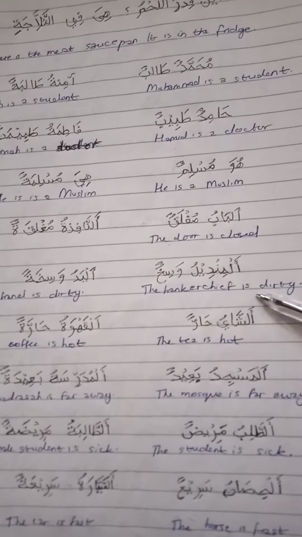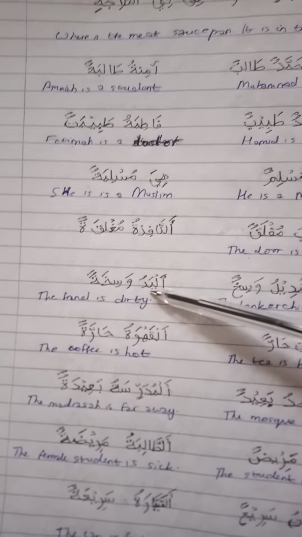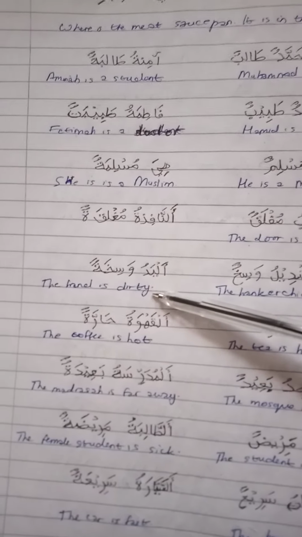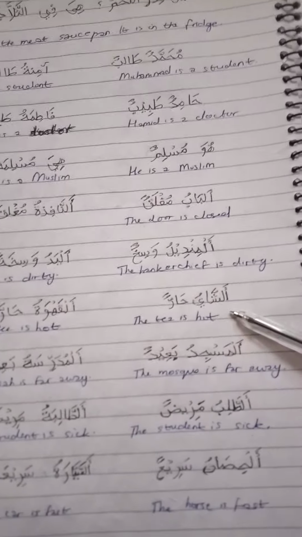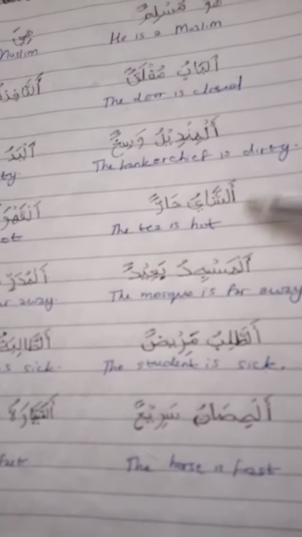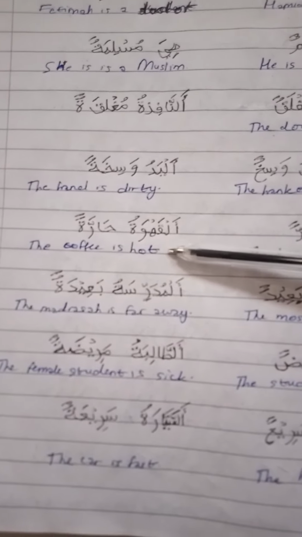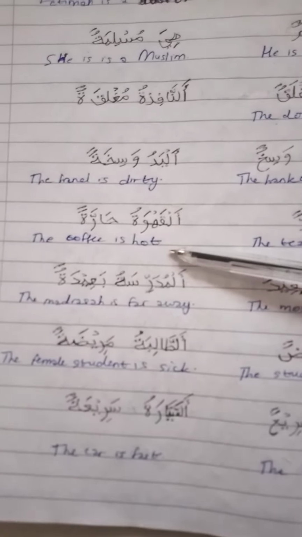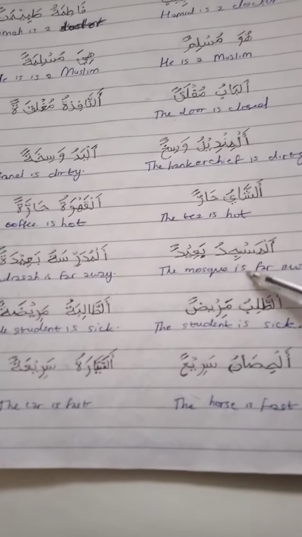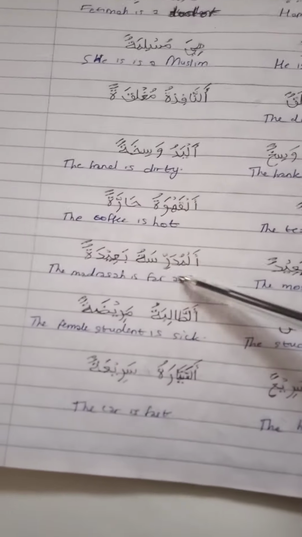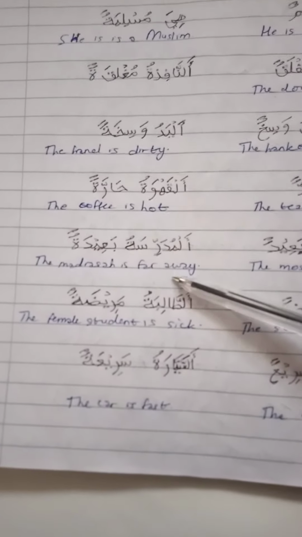Al-mindilu wasikhun. The handkerchief is dirty. Al-yadu wasikhatun, which means the hand is dirty. I've just given some examples, and these are some of the new words that we've learned, so I thought it'd be a good idea to put these in so we can familiarize ourselves with these words. Ashayu harun, which is the tea is hot. Al-qahwatu haratun, which means the coffee is hot. Al-masjidu ba'idun, the mosque is far away. Al-madrasatu ba'idatun, the madrasa is far away.